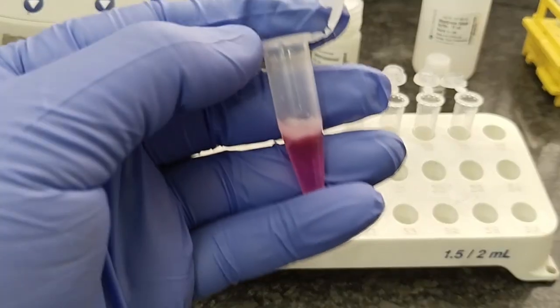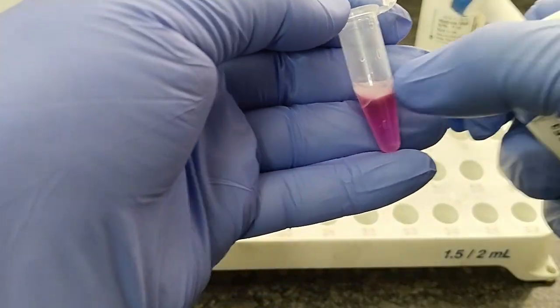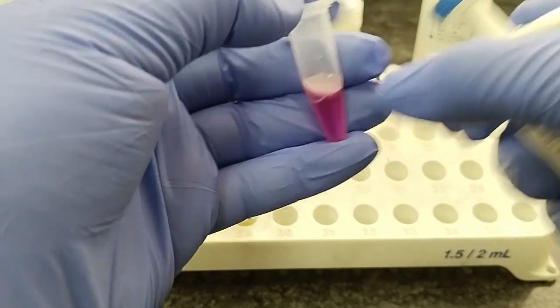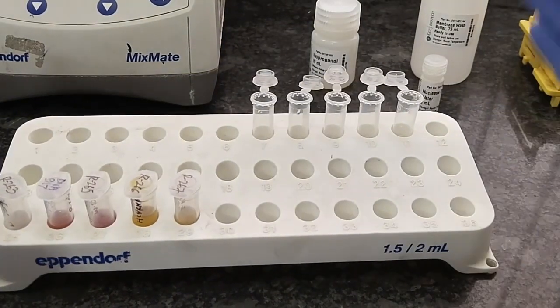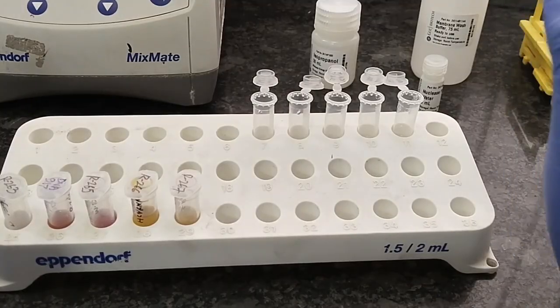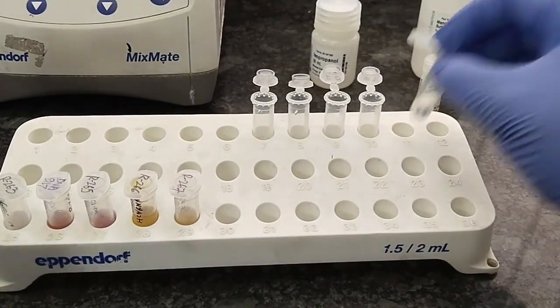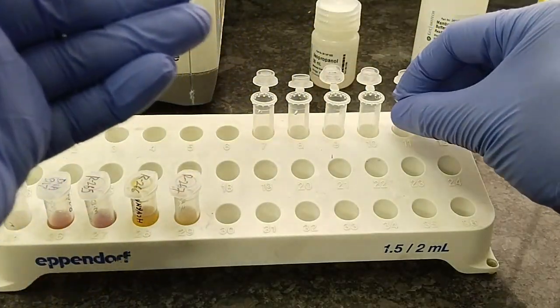We have to collect only the aqueous phase, not the interface or the organic phase. So all the aqueous phase is collected in the corresponding tube.